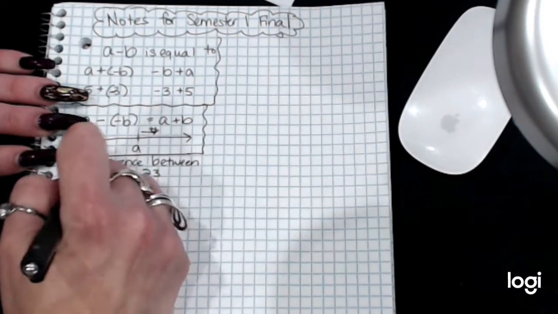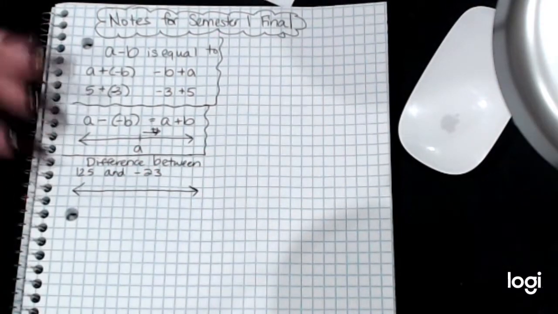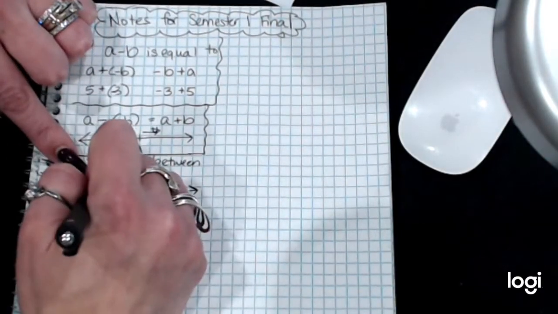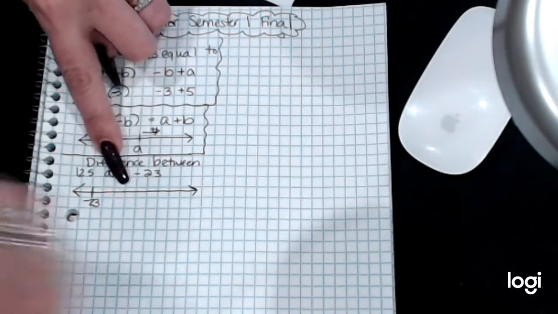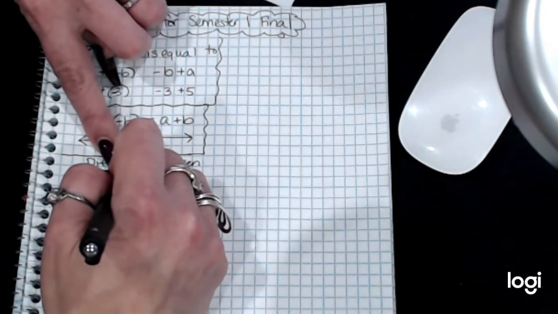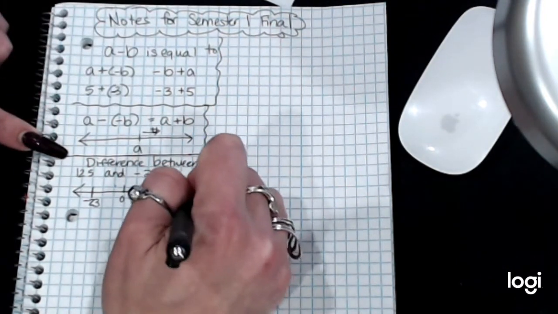So if you think about this also on a number line, negative 23 would be over here. 0 we could put somewhere right here. And then 125 would be at the end.